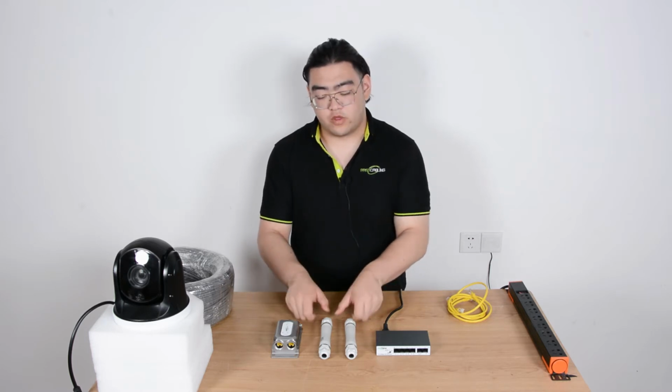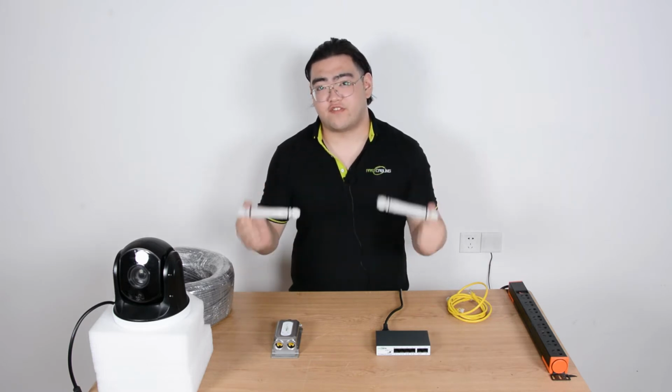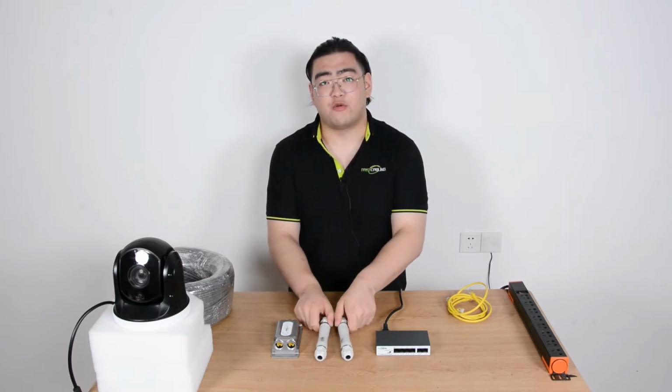Today, I'm going to teach you guys to extend the network by using a very unique method. In this method, we are going to use these two one input, one output PoE-Extenders and reach 500 meters. Let's see how we do it.